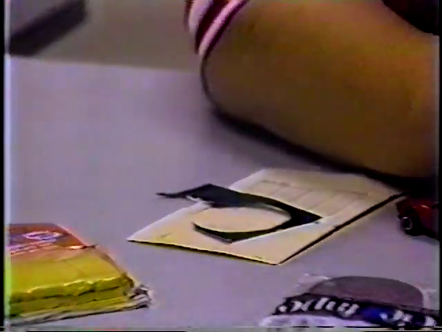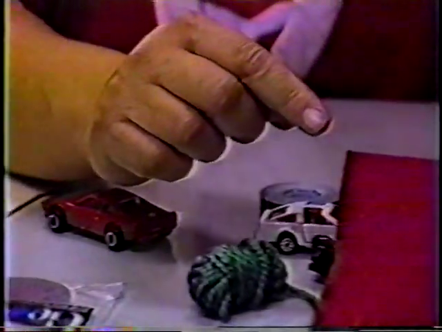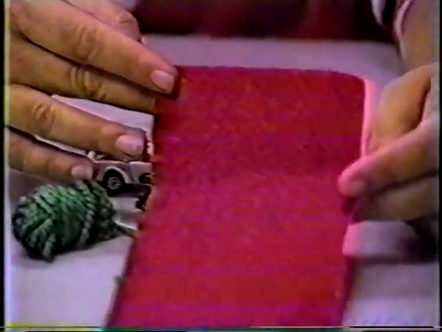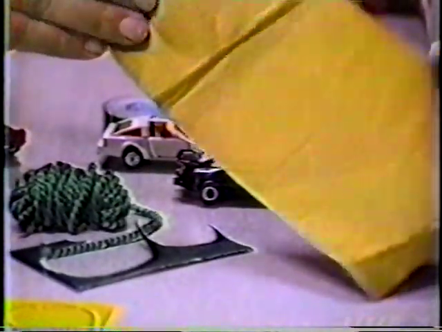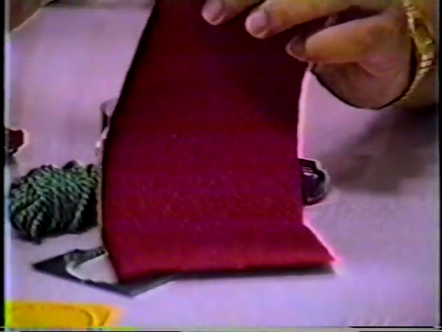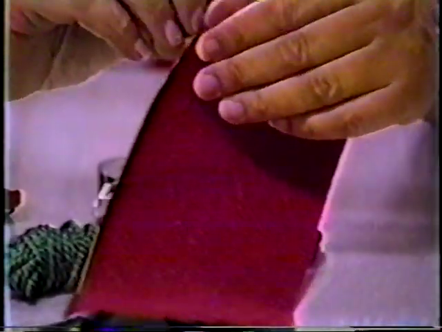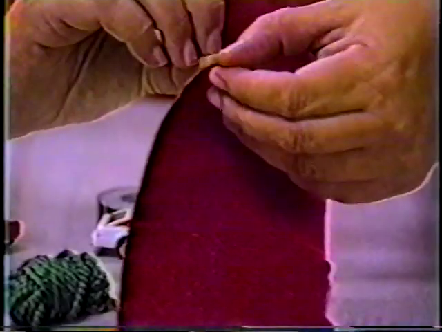Another thing that's really, really helpful is sticky flannel and sticky velour, and I've got examples of both of those. These are adhesive-backed contact kinds of materials, so that the brown paper on the back peels off, and they can be used on any game board, on any surface.